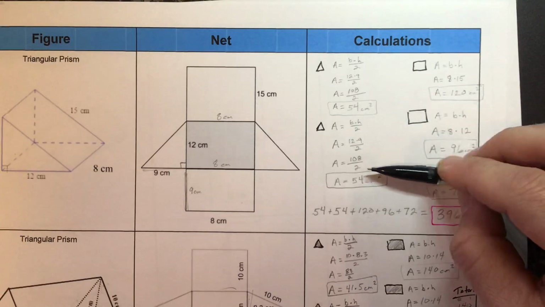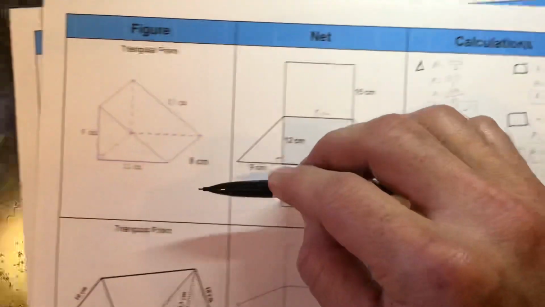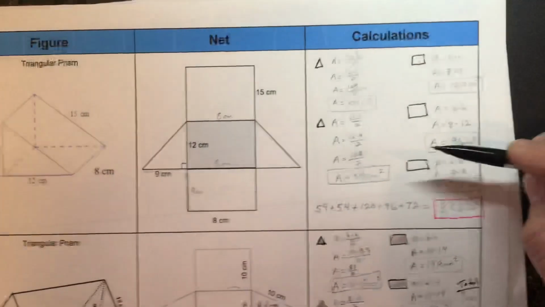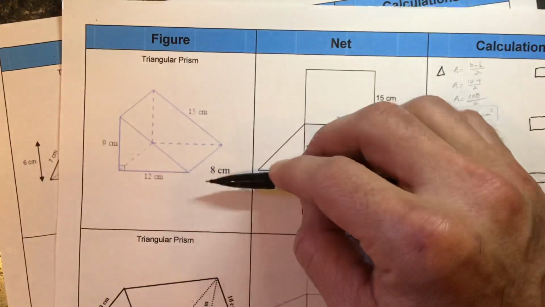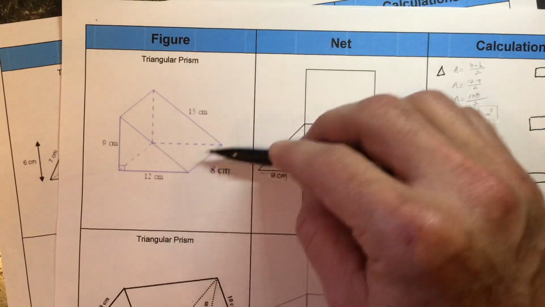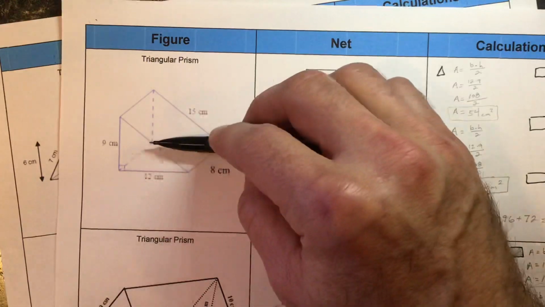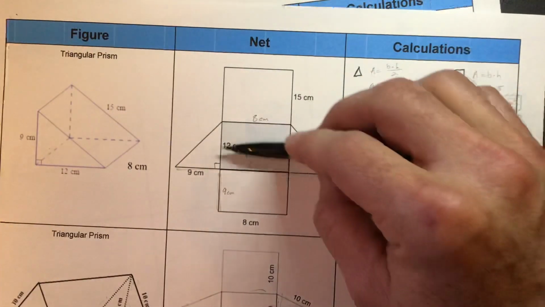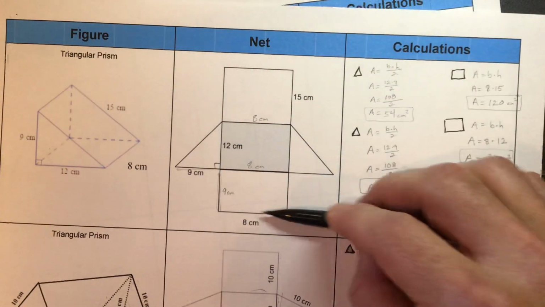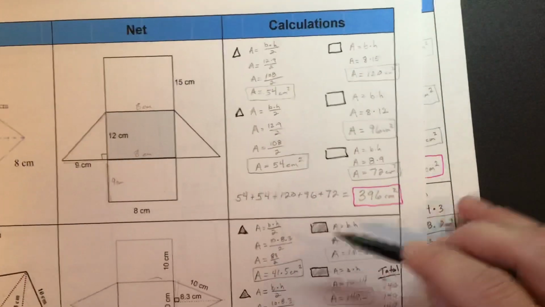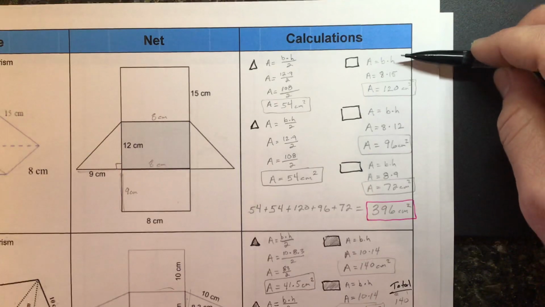And I have 2 of those triangles. So I again just repeated that same process, and that gave me each of the triangular bases. And then I have 3 rectangles. When I unfold it, I see the 3 different rectangles of 12 by 8, 15 by 8, and 9 by 8. Again, on the net, here's our 12 by 8, here's our 15 by 8, and here's our 9 by 8. I did all of those multiplications because for a rectangle, it's just area equals base times height.